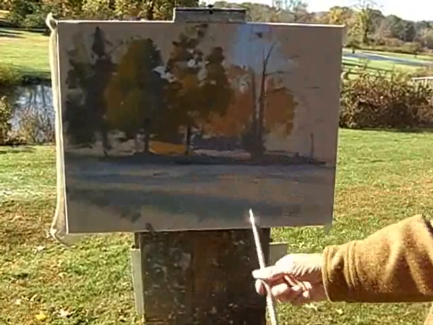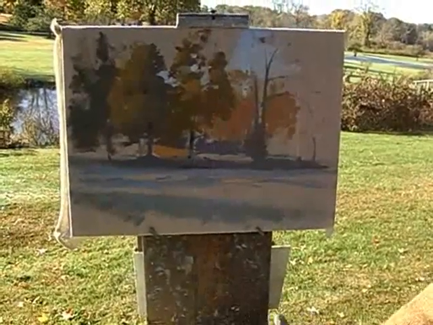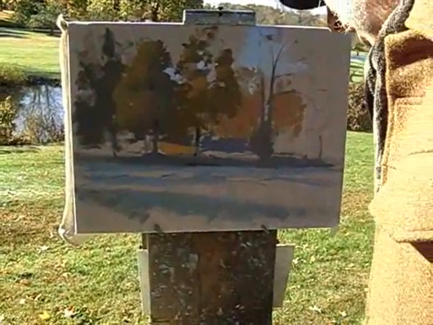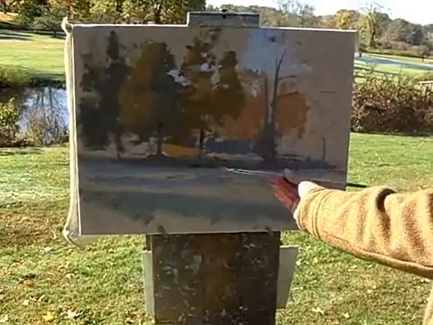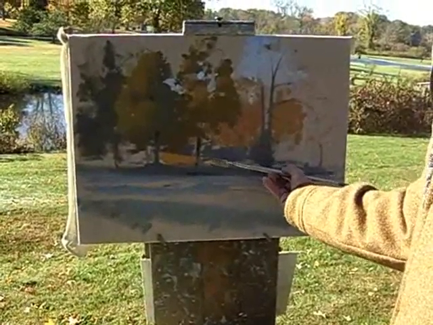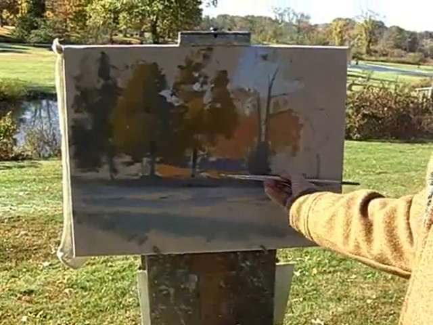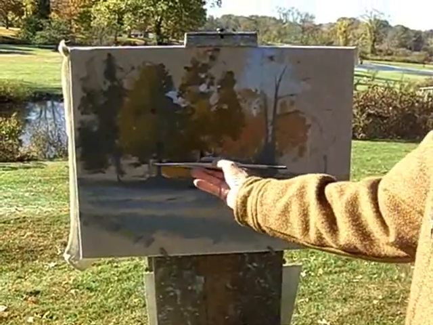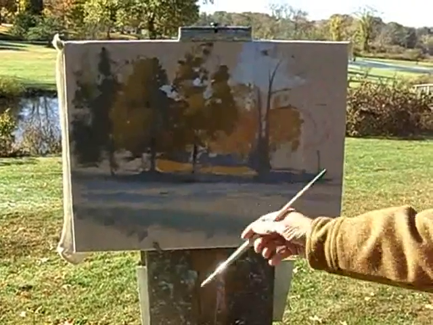Put it in the wrong place. It's supposed to be over there. That doesn't matter though. Oh, I always do that. Artistic license.